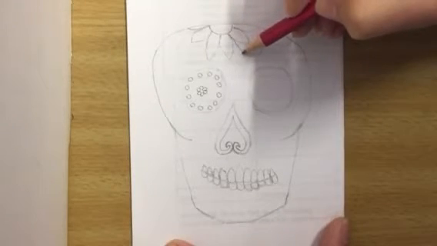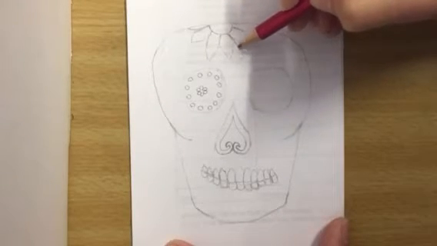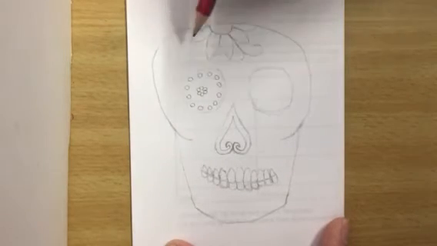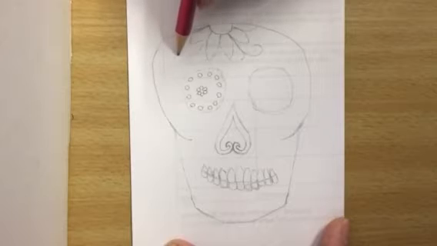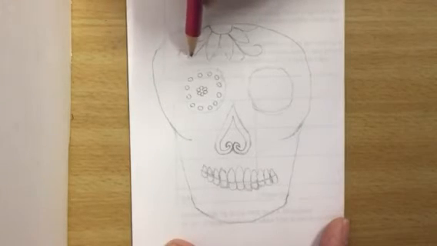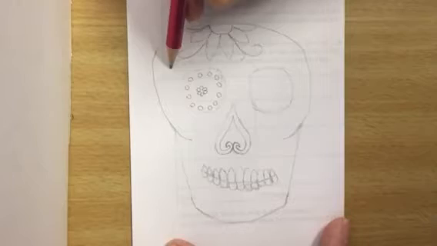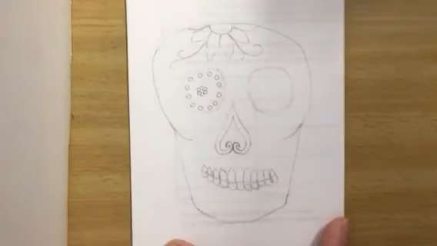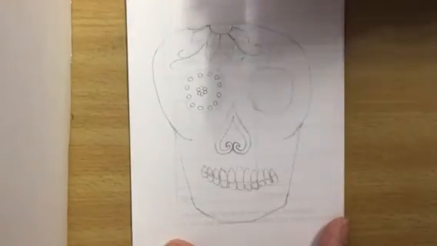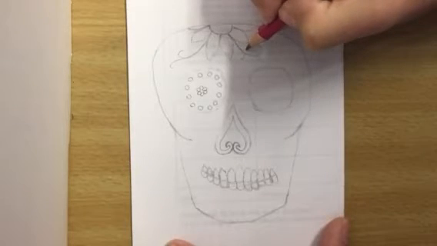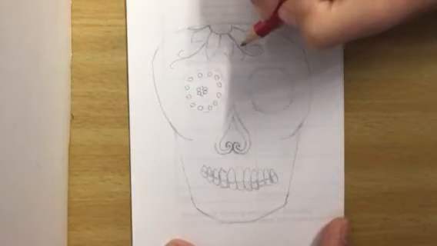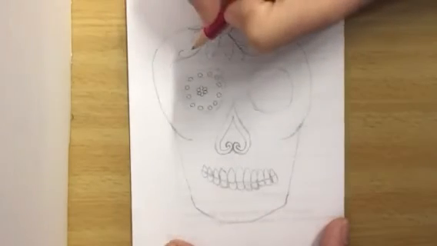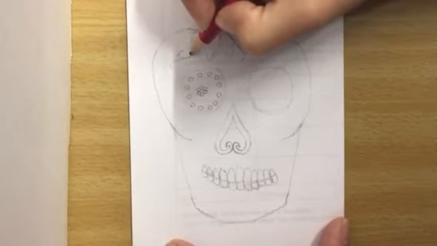Okay. Okay, so there's the swirly line. I've got one on the other side. Doesn't have to be identical, but I've got one. You might want to draw a little leaf. I'm trying not to do my designs too small. That way, once I want to add color, it won't be so hard to color in these tiny, tiny little things.